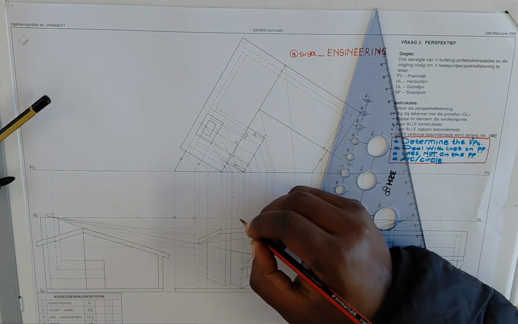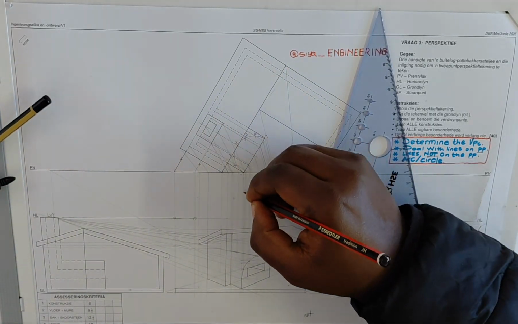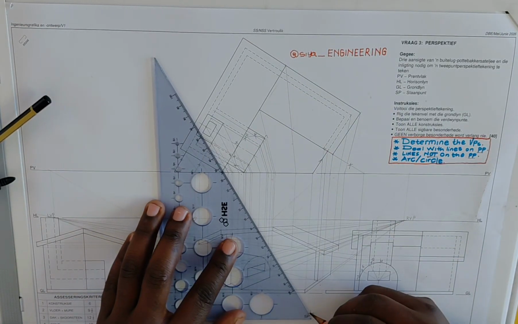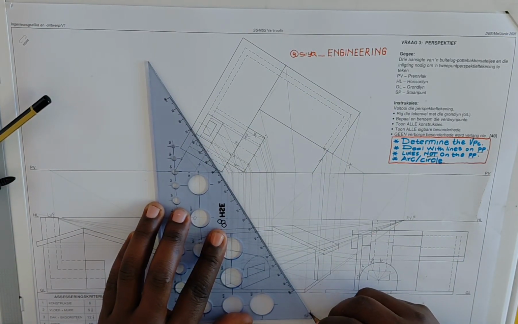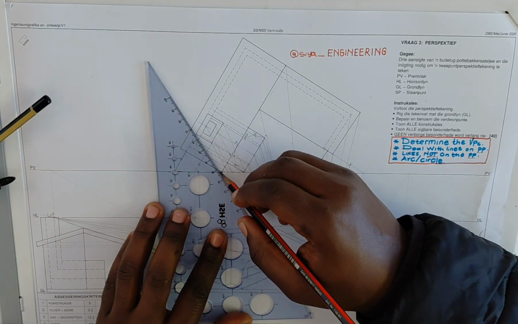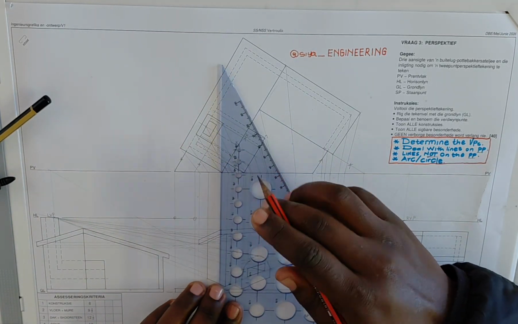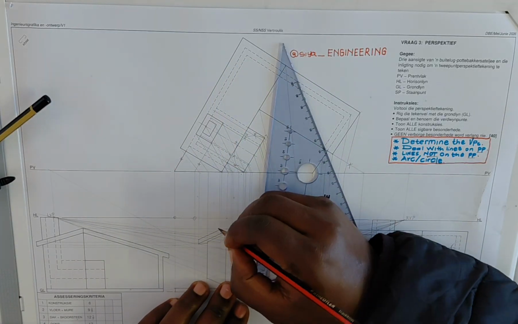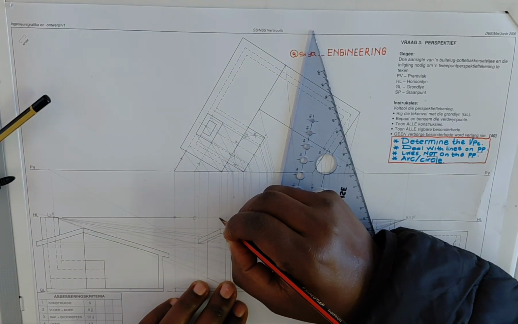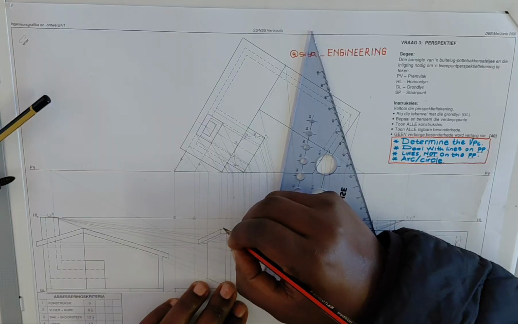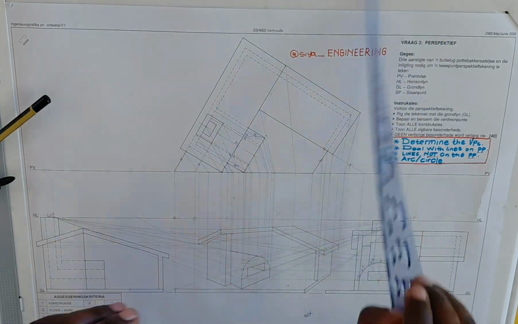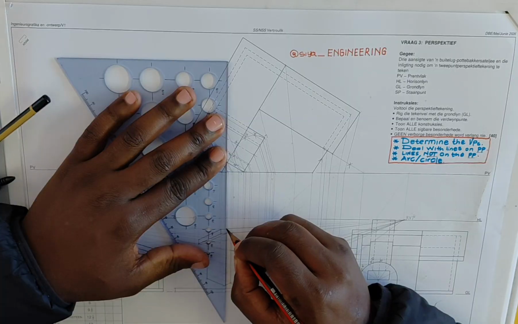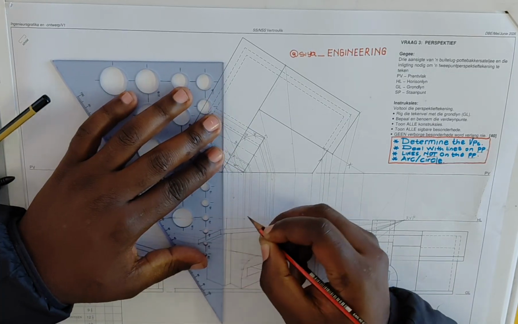Right, now I have a point again here, which is this one. Then lastly, now what we have now, something like this.